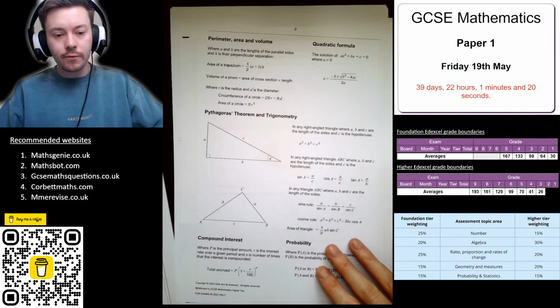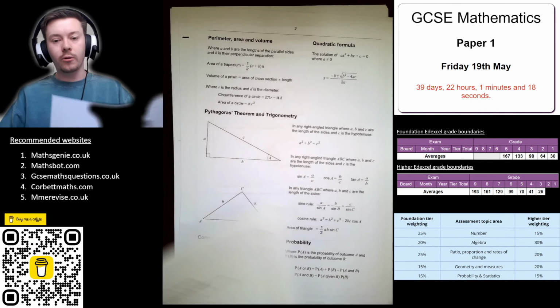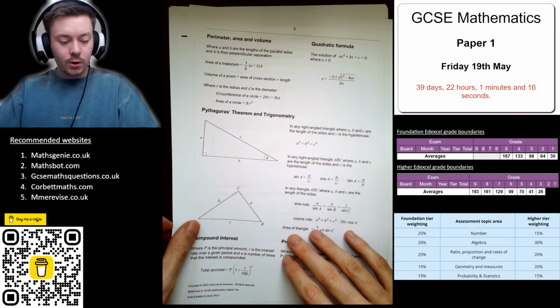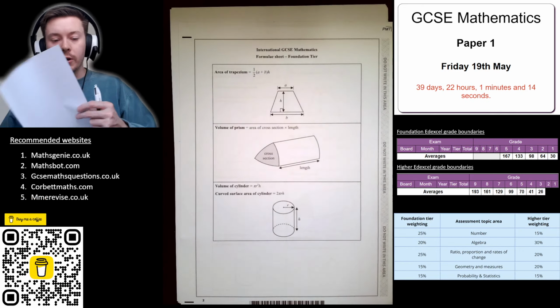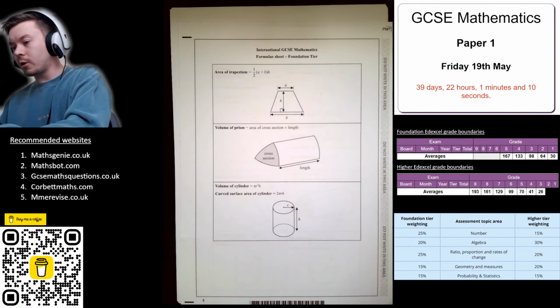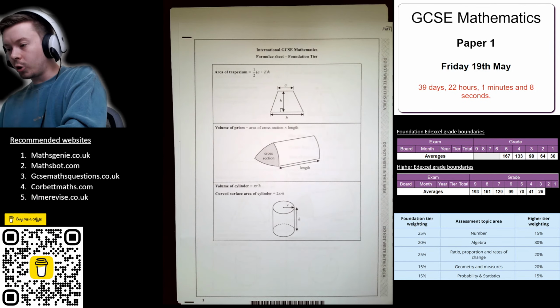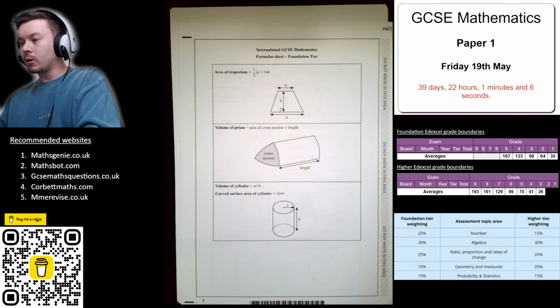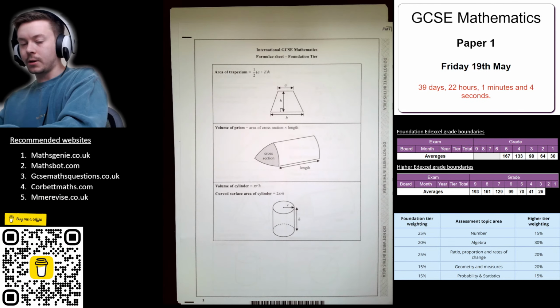So you get everything on here that you get on Edexcel, and then for the other GCSE, we get this. This obviously looks different, but is also different in terms of what you get.